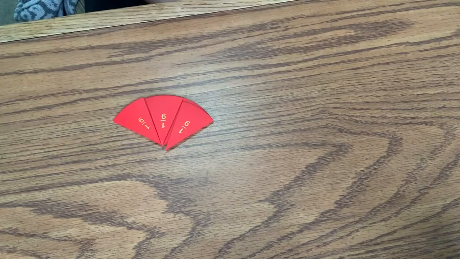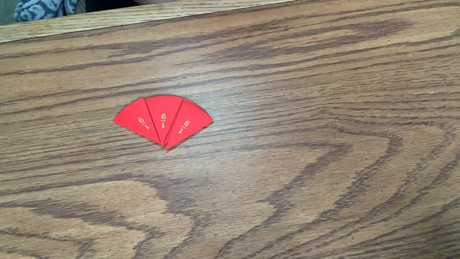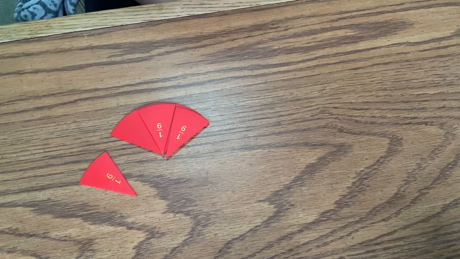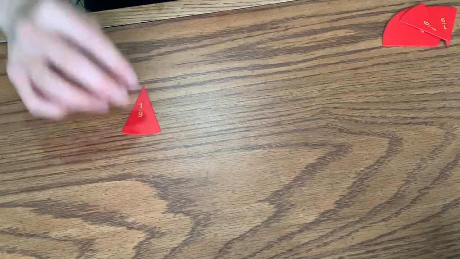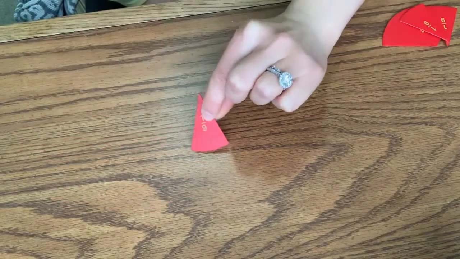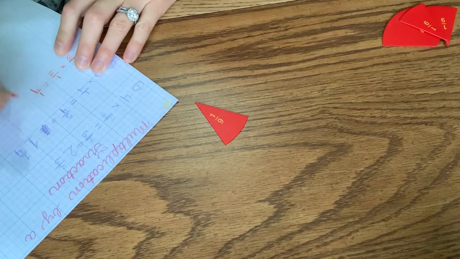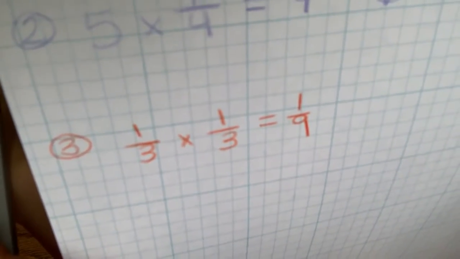Okay? And we have to take our 1/3 of a time. So we're just going to take one of these thirds and get rid of the rest. Here's our answer. 1/9. I want you to look at that problem closely. You may start to notice a pattern as we move on to our next problem.